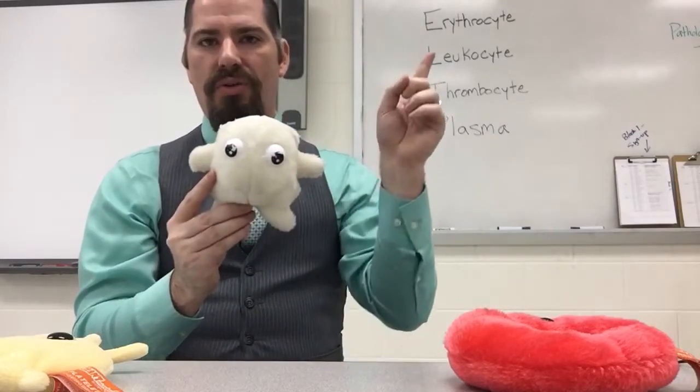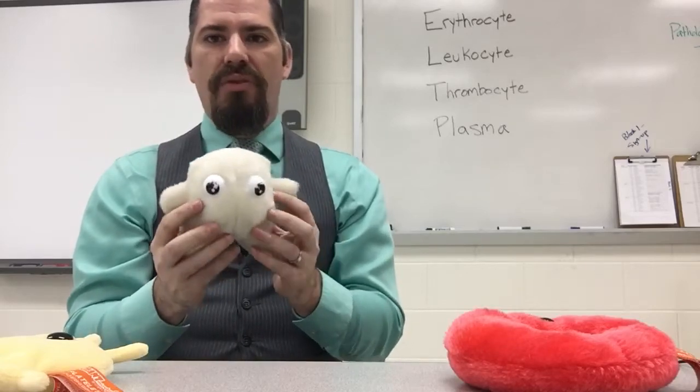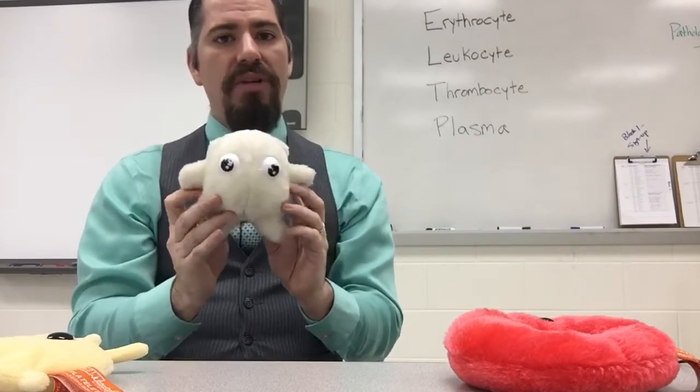The least common is the leukocytes, or white blood cells. These are the defenders. There are 5 different types of leukocytes that roam through the body, taking care of different kinds of threats, different kinds of pathogens. But they're the least common, but they're still very important for your immunity, for your protection, for your health.